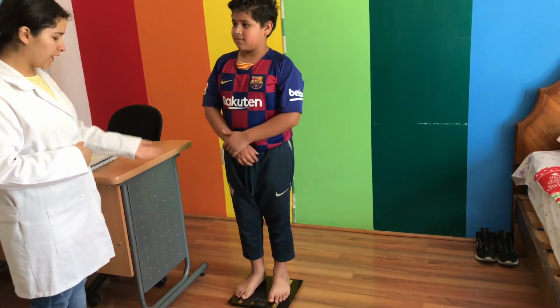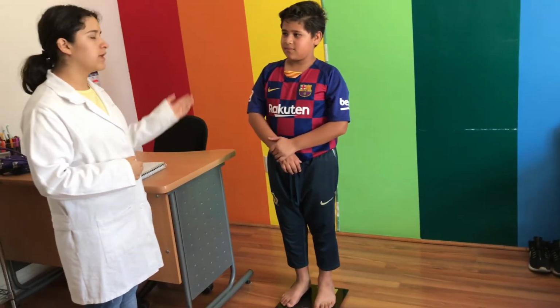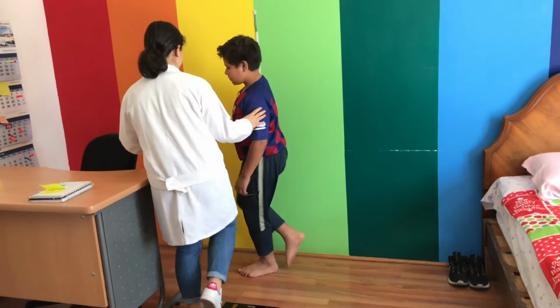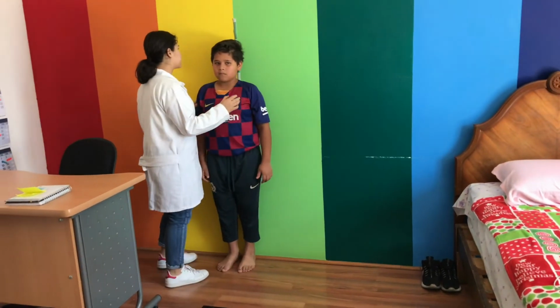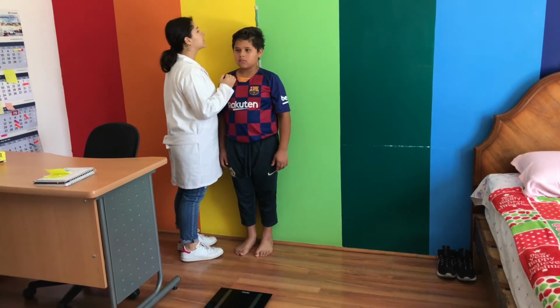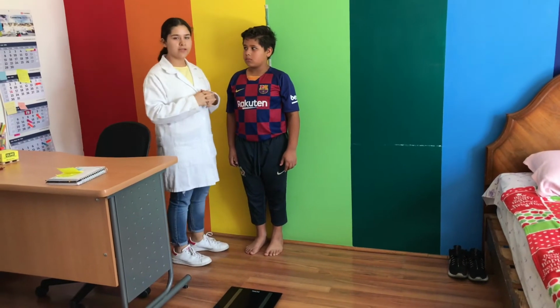So his weight is 49 kilograms. Now we're gonna go on to the height. His height is 140 centimeters.